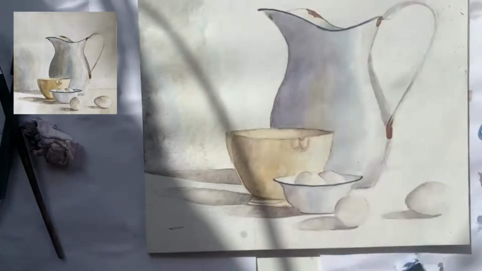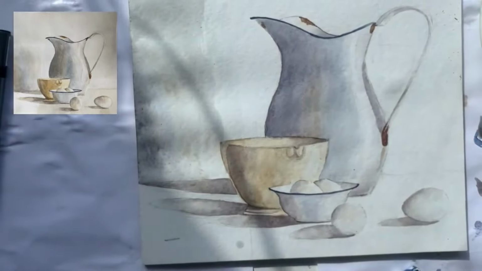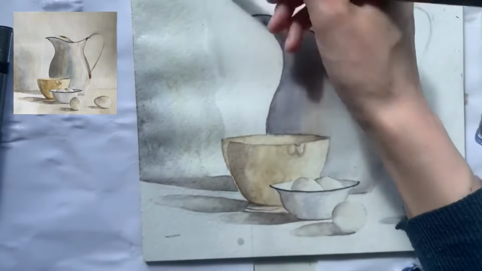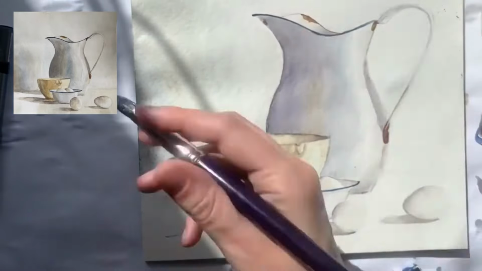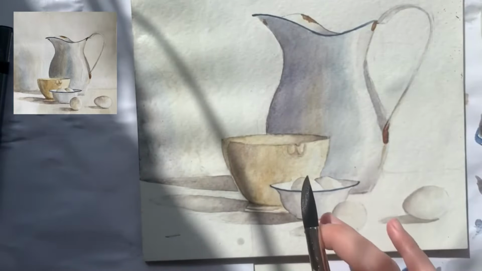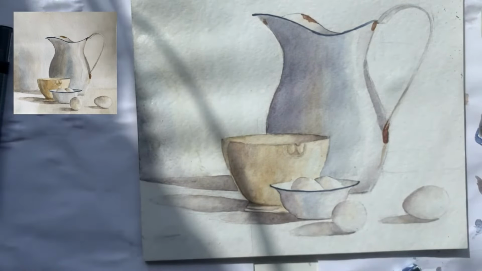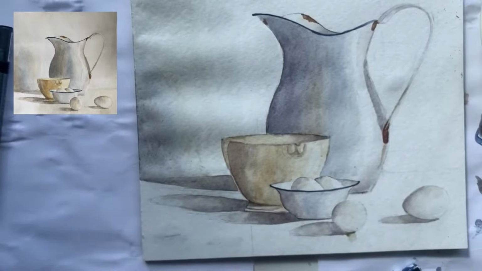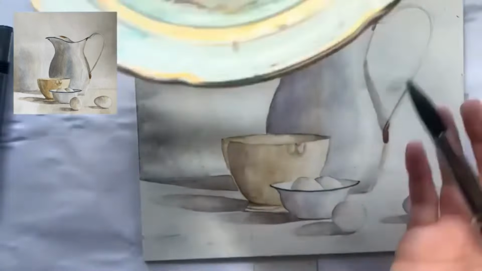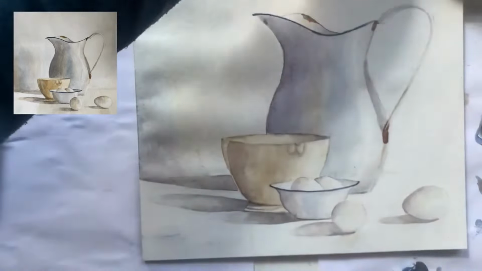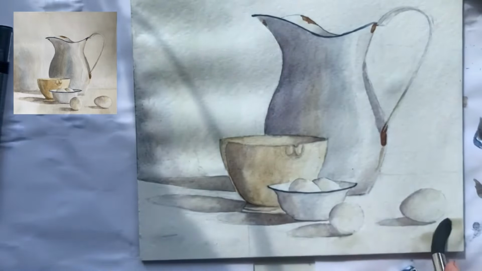It's especially important to understand this when working on a white still life, where tonal precision is key. Here, the white transitions softly because the light is coming from this direction and moving downward. This side is more illuminated, while this part is in shadow.